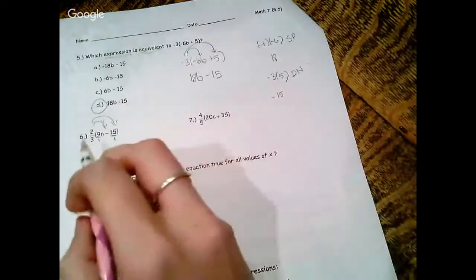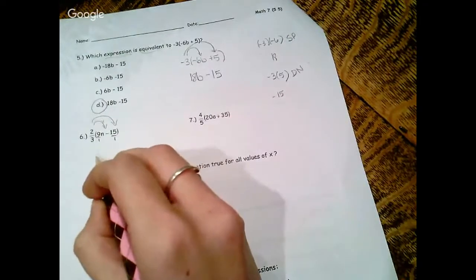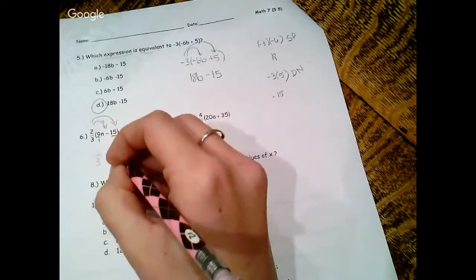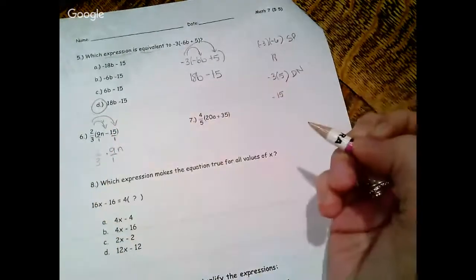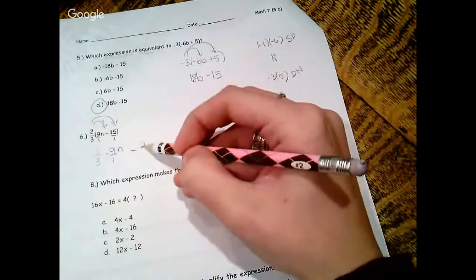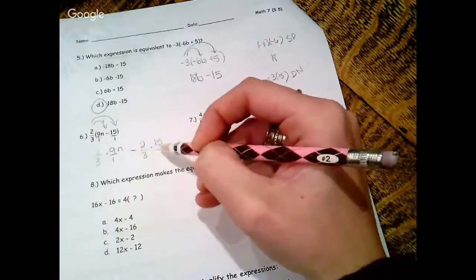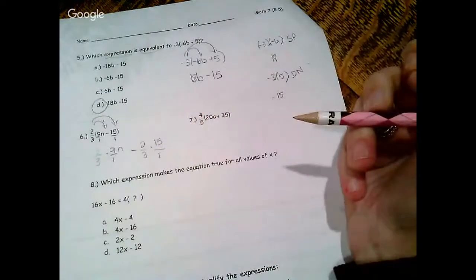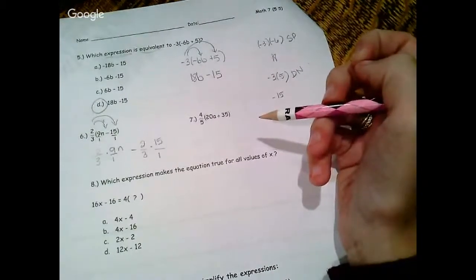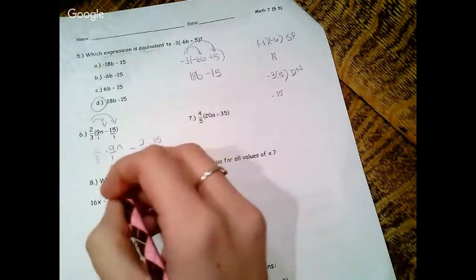That way, when we multiply, it's going to be really easy. So let's take a look here. When I multiply 2/3 by 9n, I get 2/3 times 9 over 1n, minus 2/3 times 15 over 1. Right? I just wrote it out step by step to make sure that we understand. So let's do this together. Now let's simplify. 2 times 9 is 18.